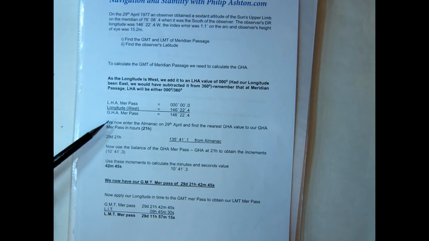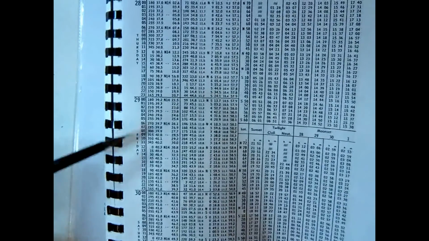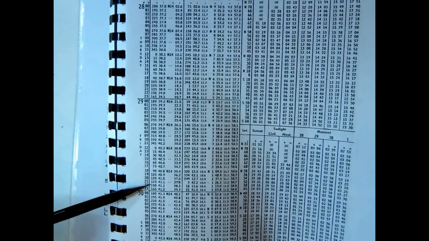146°22.4. We now enter the almanac on the 29th of April and find the nearest GHA value to our GHA 146°22.4. So we go into the 29th and we have to go down and see the nearest value. Okay, so we write that down.